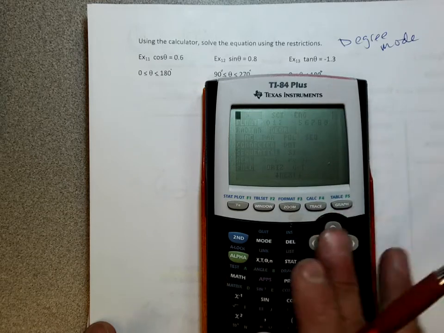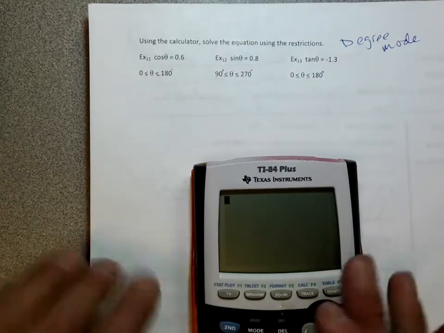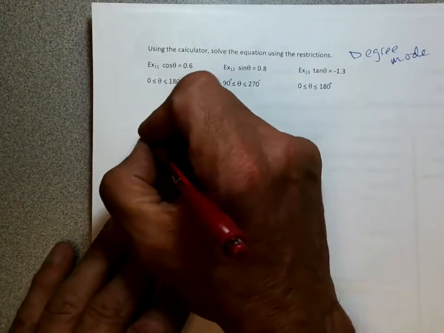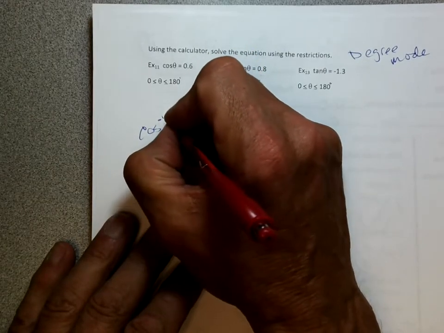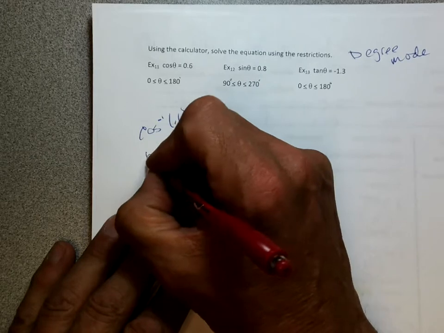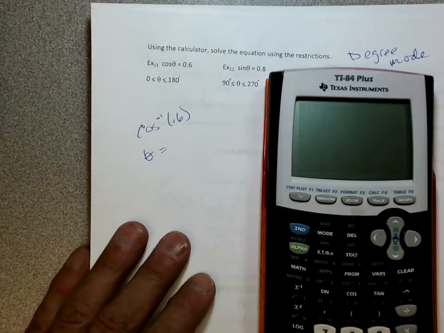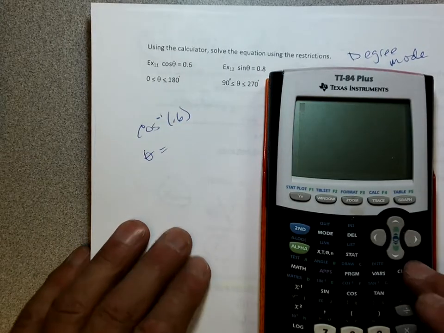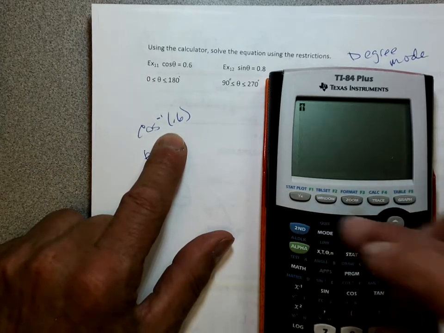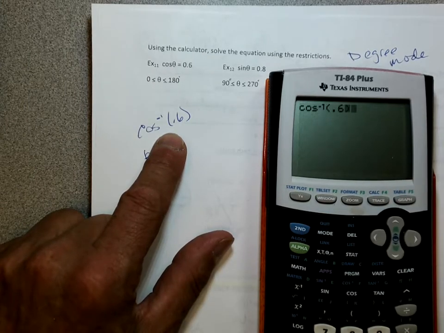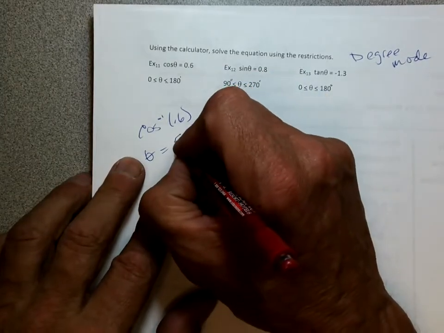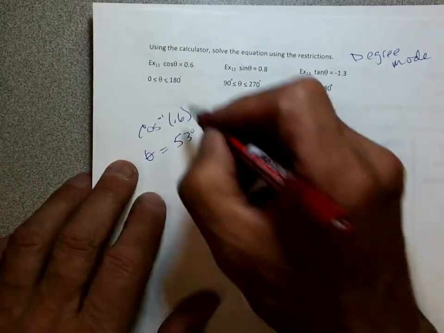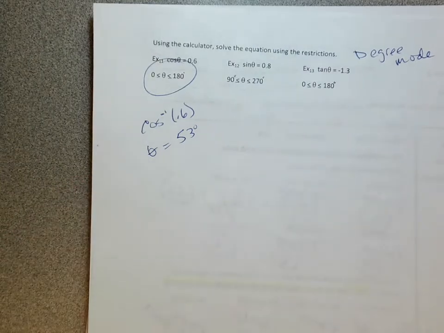Okay, good enough. So if I want the angle on this one, if I go cosine inverse of 0.6, I'll get theta, right? So let's do that, okay? All right. So if I go cosine inverse of 0.6, I get an answer of about 53 degrees. Let's say we'll round it to 53 degrees for right now, okay? Now the problem is that angle is not between 0 and 180, right?